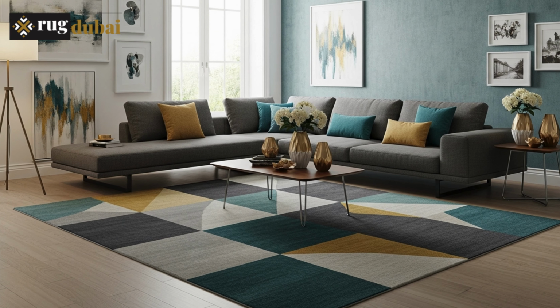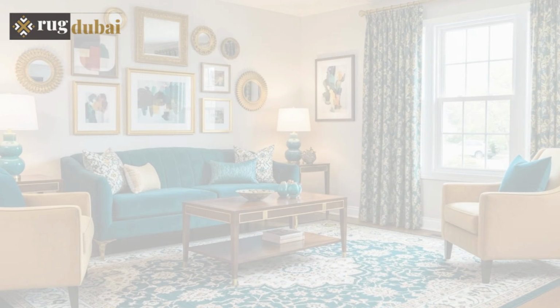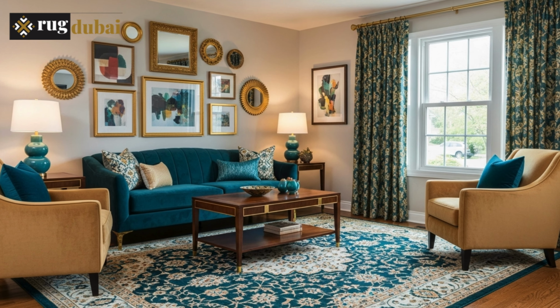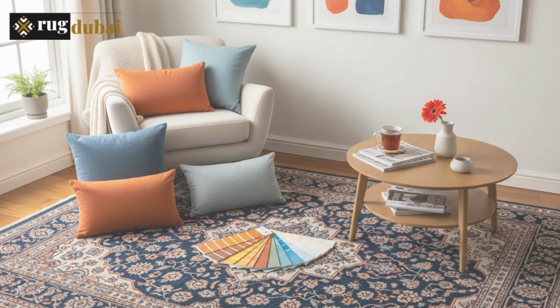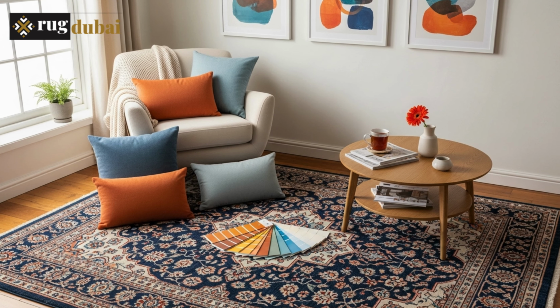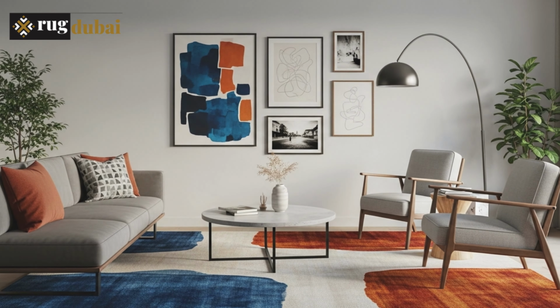Your turn to design. So if you're feeling stuck with your home design, don't start with Pinterest or paint chips. Start with your rug. Build from the ground up and watch your home come to life.